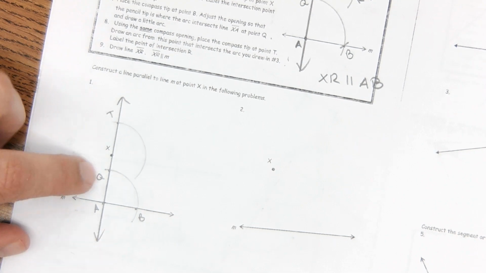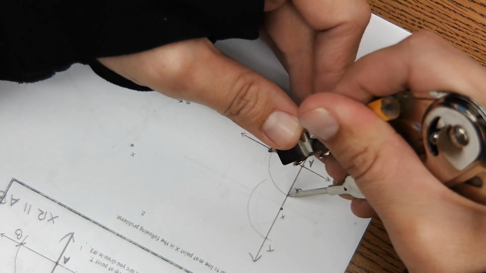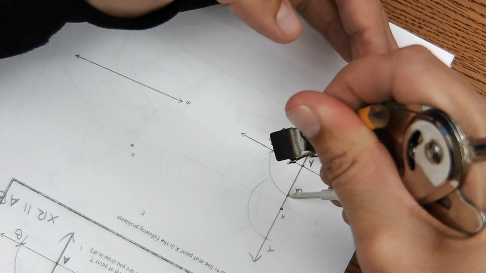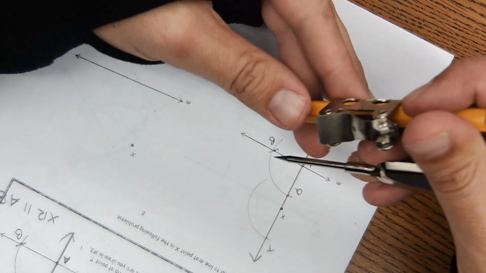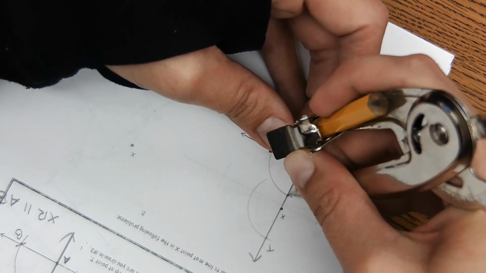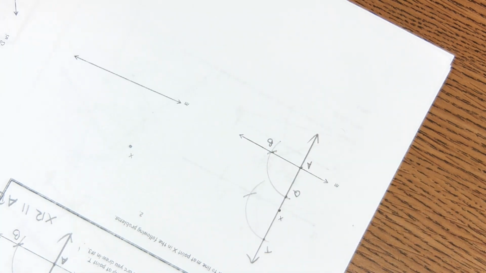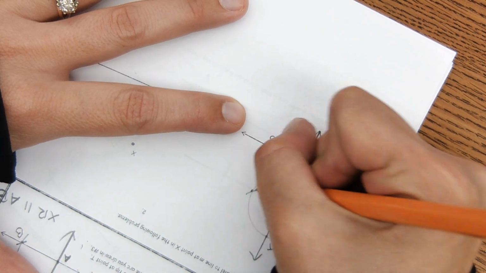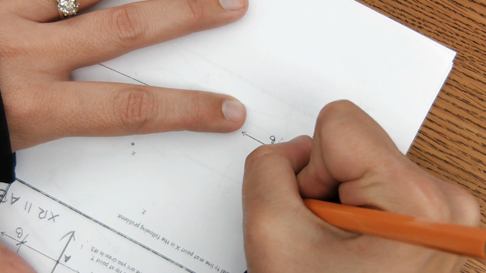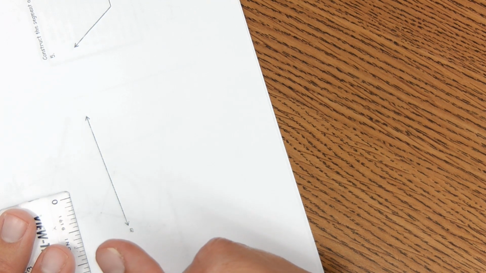Okay, next step, I'm going to measure the distance between Q and B, so I'm going to put this upside down. Measure Q to B. And then put it on T, make the same mark, and label this R. Then connect the dots to make the parallel lines.